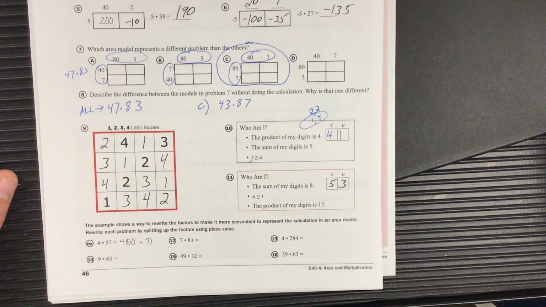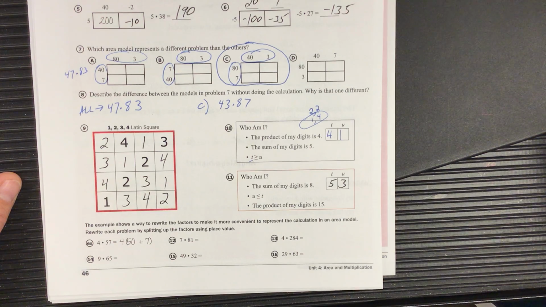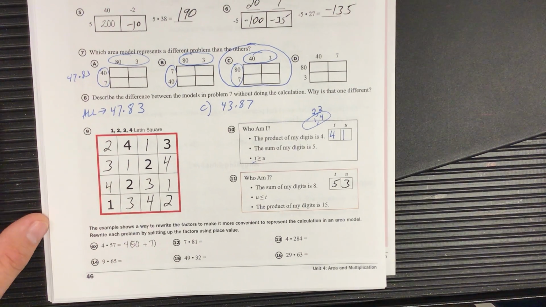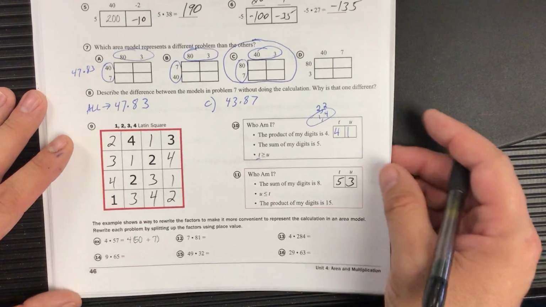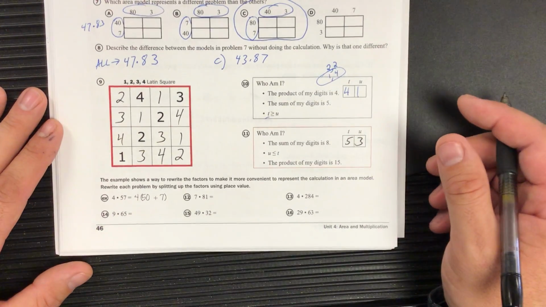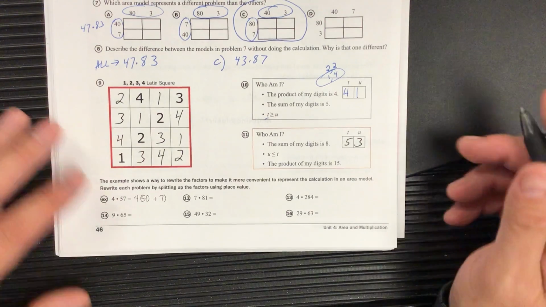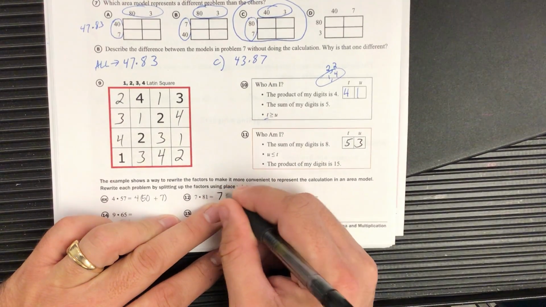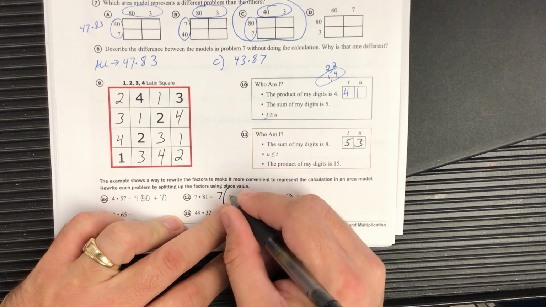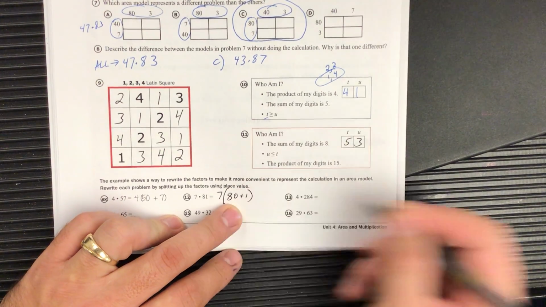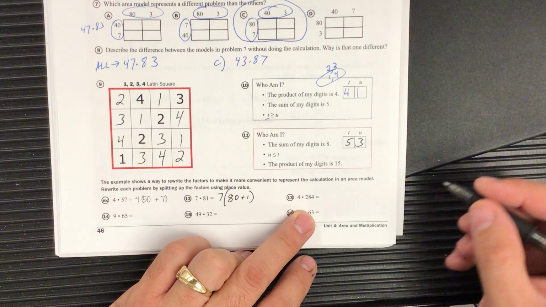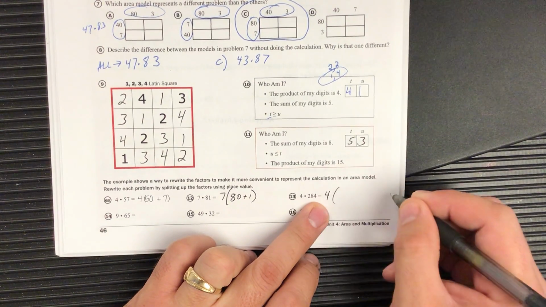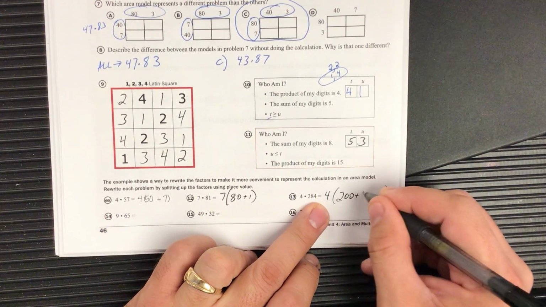53. 53 is correct. Add up to 8. Multiply together, give you 15. And the second digit is less than the first. Right on. How about 12? Go ahead, Maddie. 7, 80 plus 1. Yep. 13. Kira? 4. 200 plus 80 plus 4. Yep.